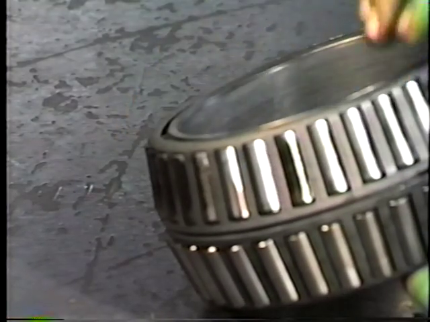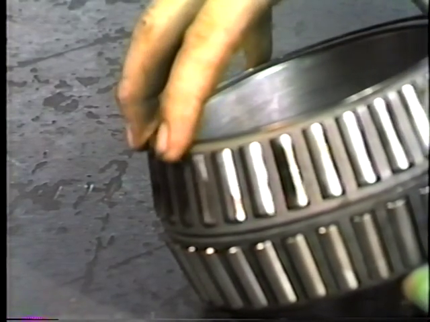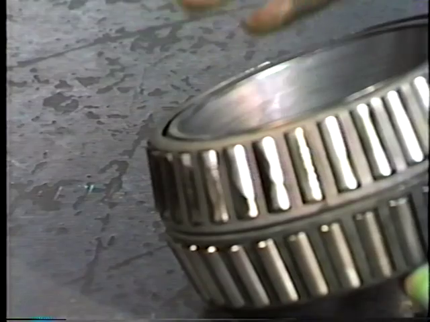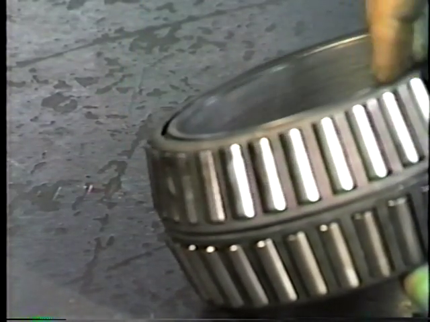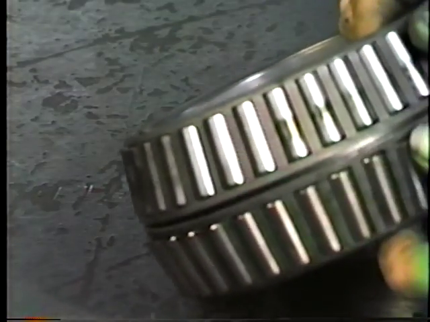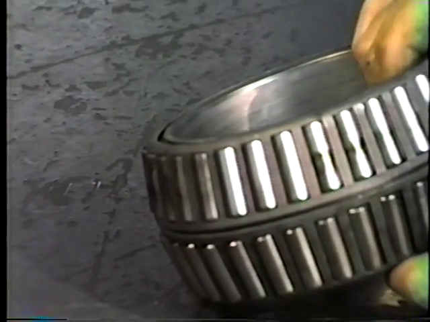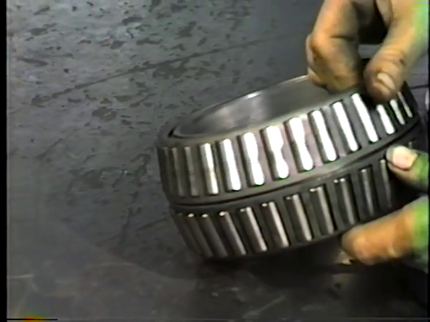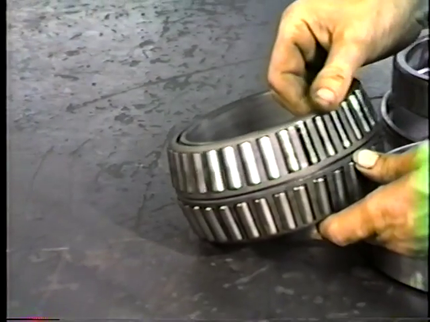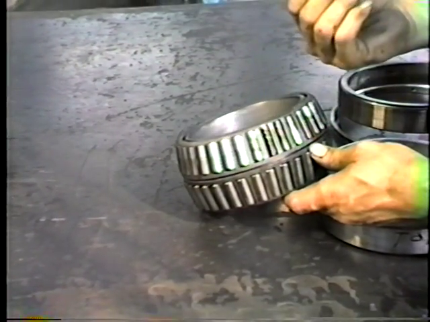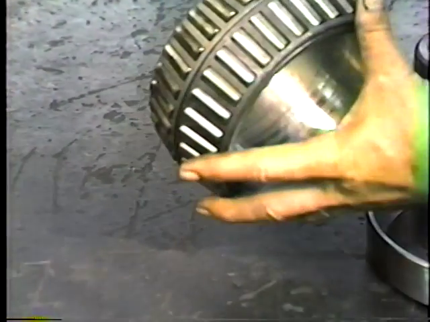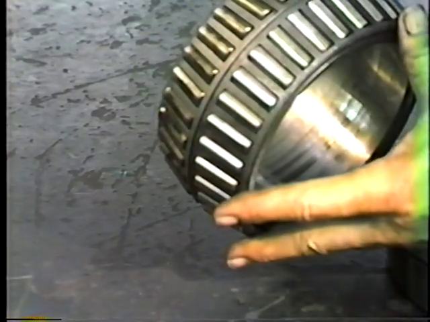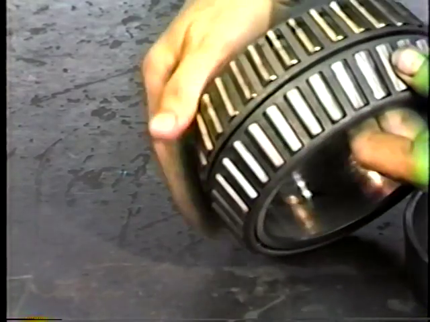Now when I cleaned these bearings up, they were real stiff, like they had a gum or a rosin or something. I couldn't hardly turn them at all, on both bearings, top and bottom. That's grease. And this is a residue of the... that's not discoloration in the rollers. No, that's just grease on them.